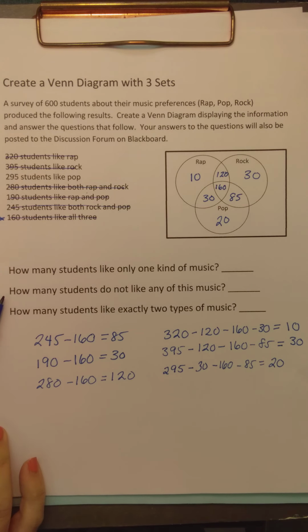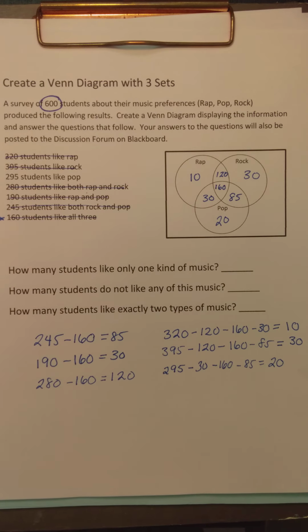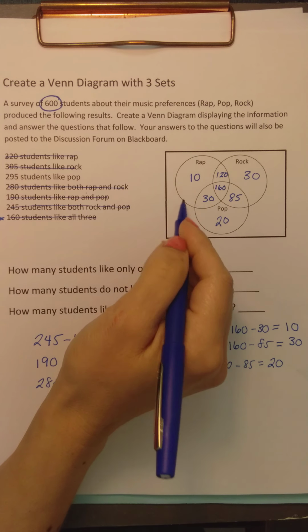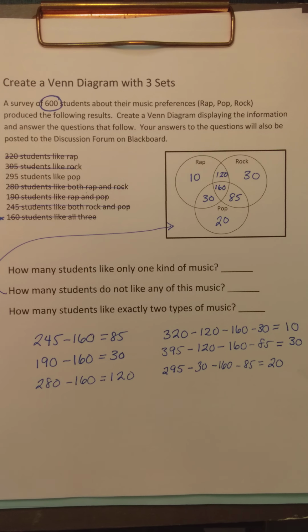For the next question, how many students do not like any of this music? So in the question, you were told that the survey was of 600 students. So some of them might not have chosen any of these categories. Maybe they like country or classical or something else. So you're going to see how many of those students did not pick one of these three categories, and that number is usually written outside of the circles.